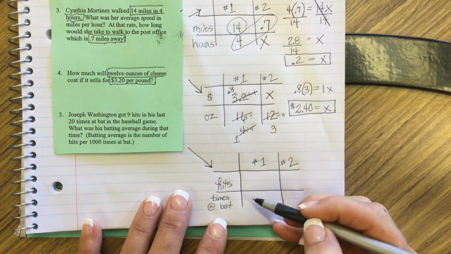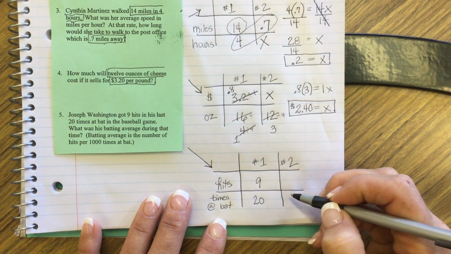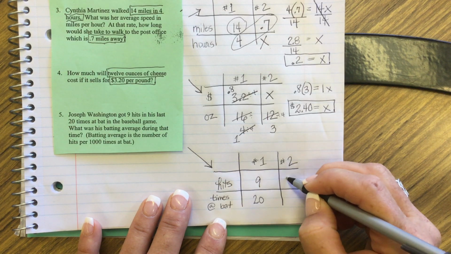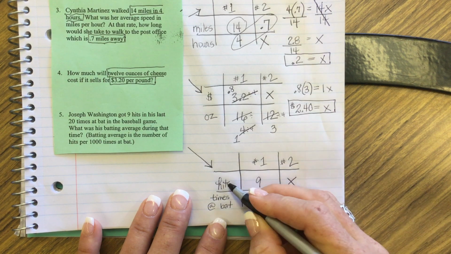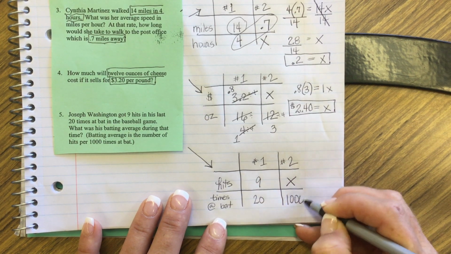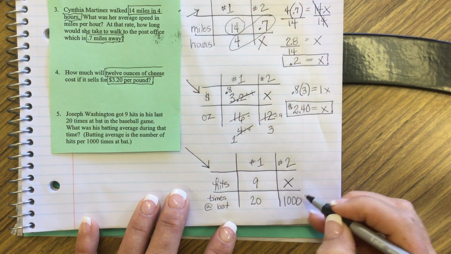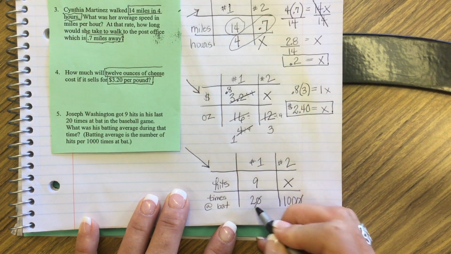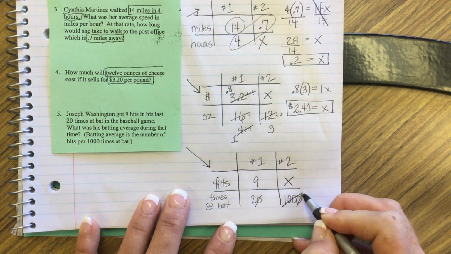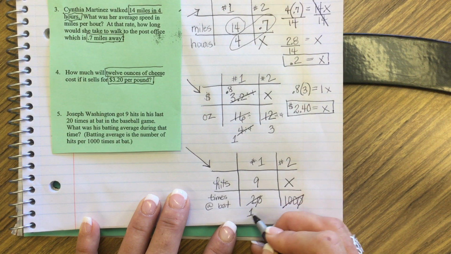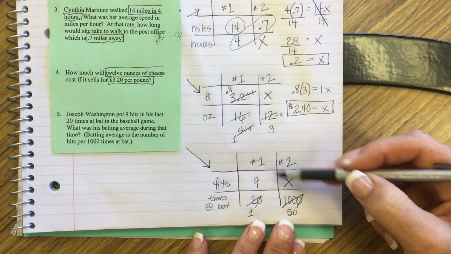Okay? So here, they gave us a ratio of this one player. It was 9 out of 20. And statistically, your batting average is what we're looking for. We're looking for his batting average, which is the number of hits per 1,000 times at bat. Okay? Always remember that I can reduce a 0, divide both numbers by 10, and I'm left with 2 and 100. I can divide both of those numbers by 2. That gives me 1, and it gives me a 50. So now I have much easier numbers to work with.